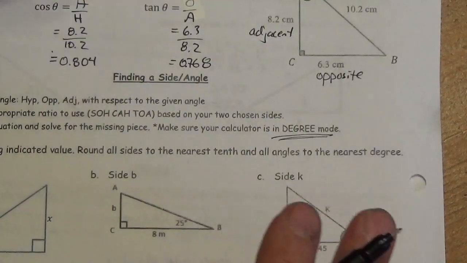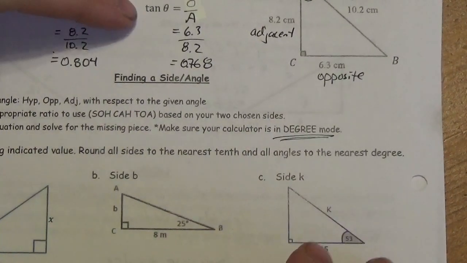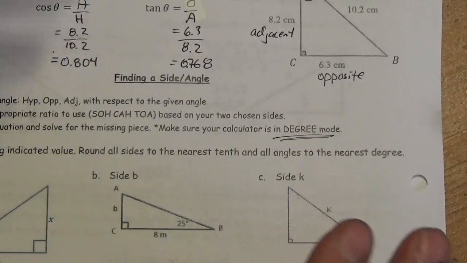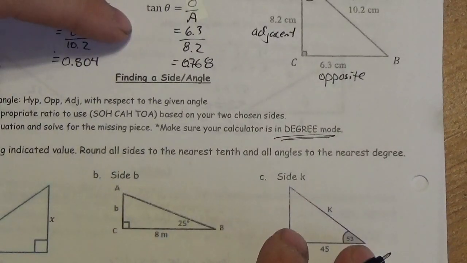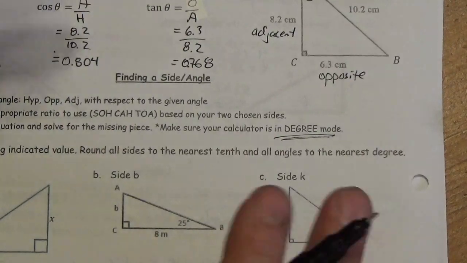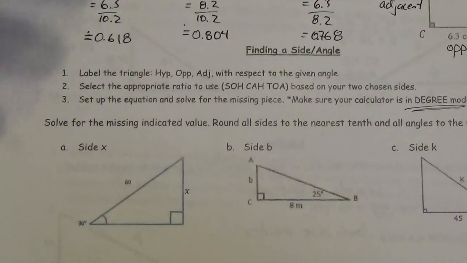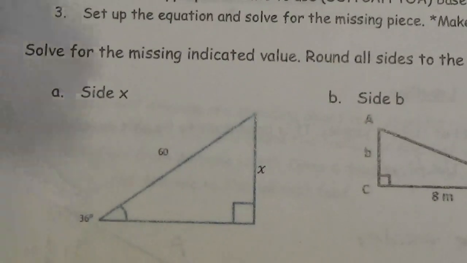There are a few different modes your calculator can be in, at least a couple. For most calculators, there's at least two that your calculator can be in with respect to angles. We want it to be in degrees. Okay, so now I'm going to work through a few questions here.